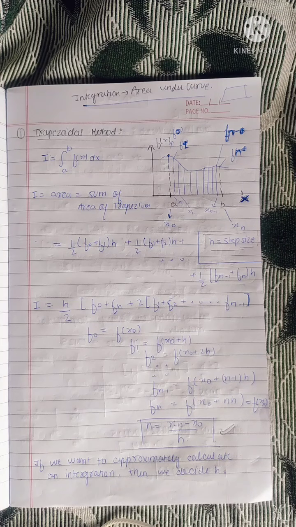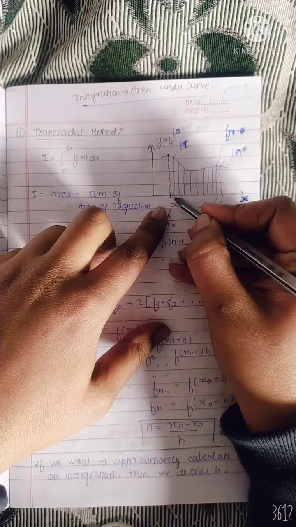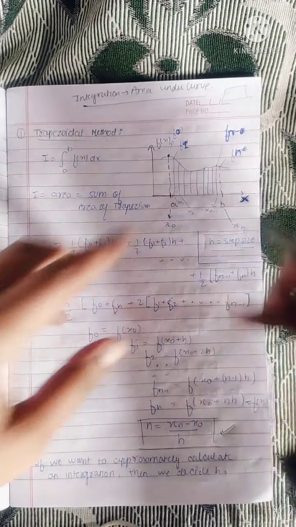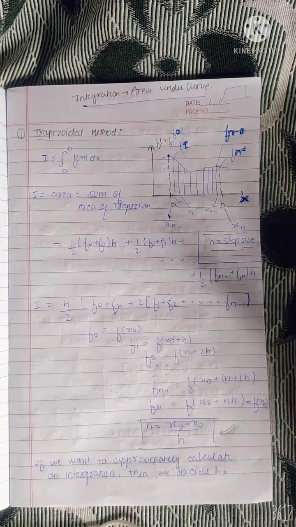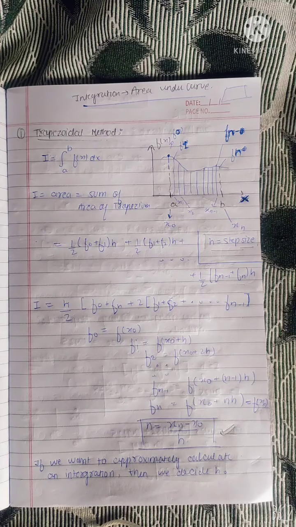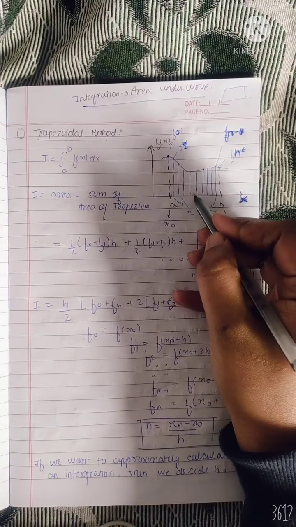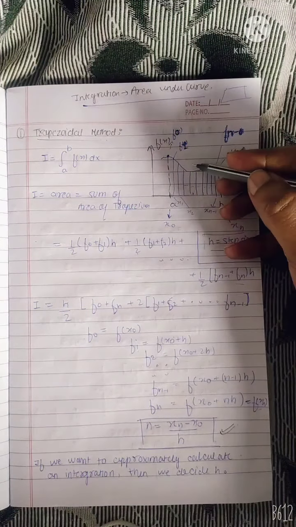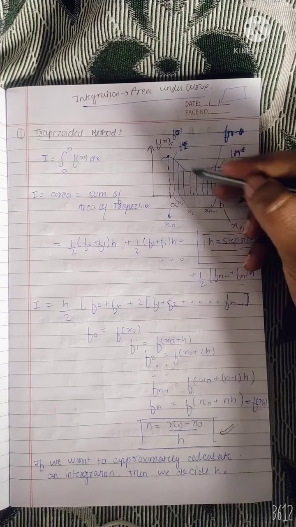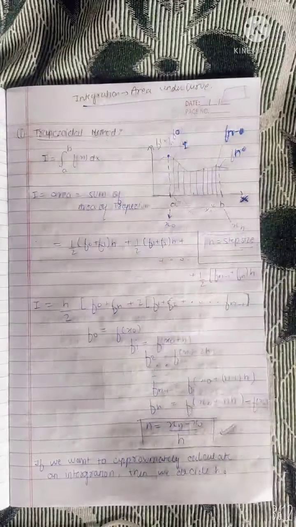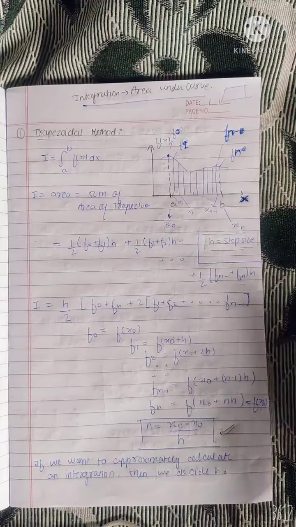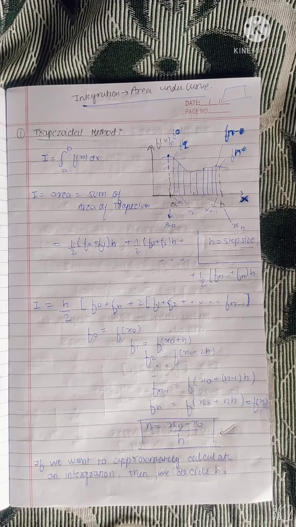If h is very small, you get a more accurate answer. For example, if there are very tiny intervals forming trapeziums, the area calculated will be more accurate compared to making just two trapeziums here. Because if you make just two trapeziums, the remaining area will be left out. So for better precision, we take the value of h pretty small.